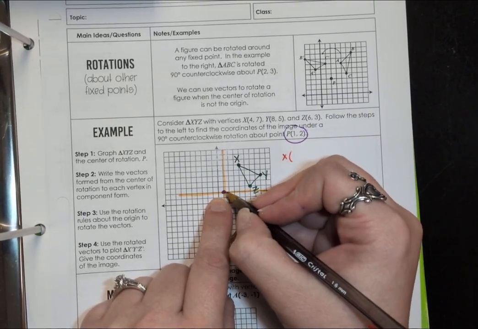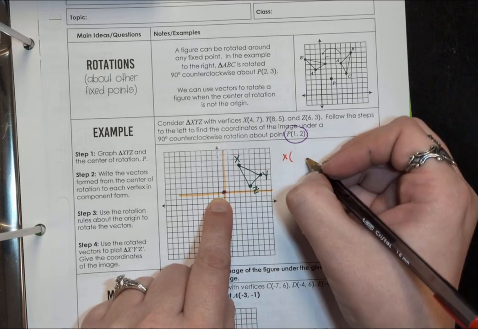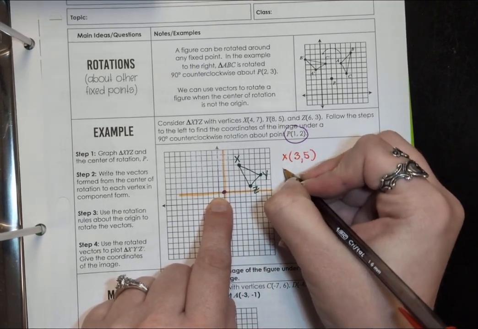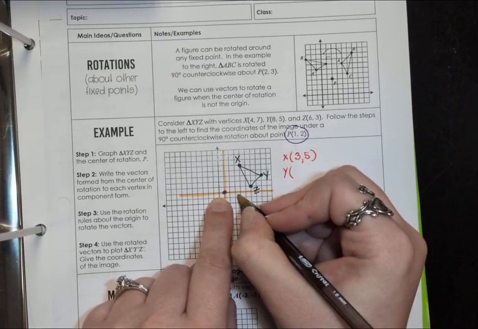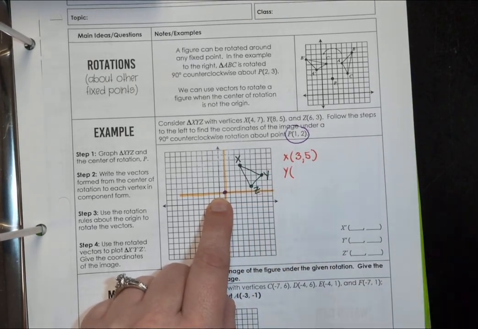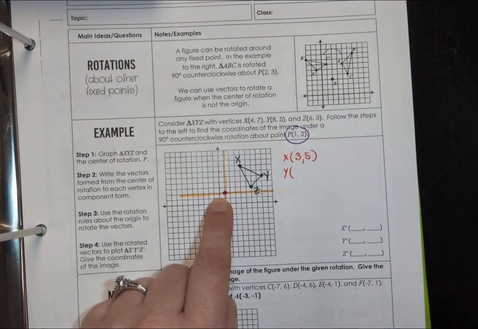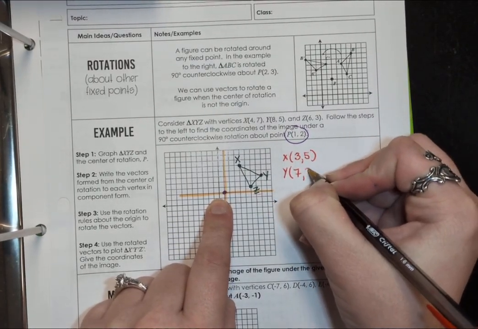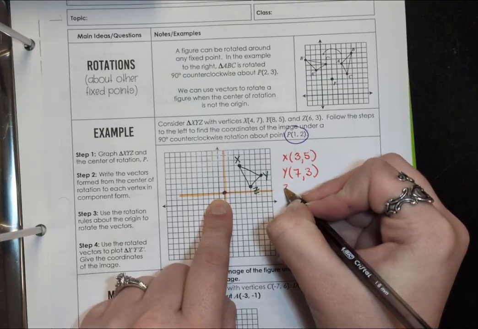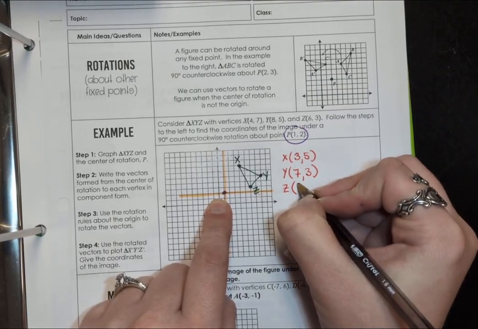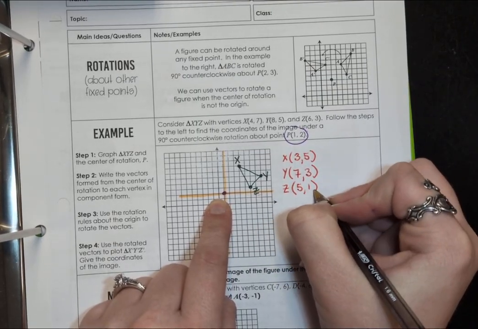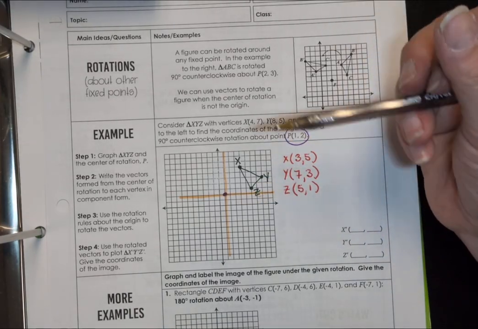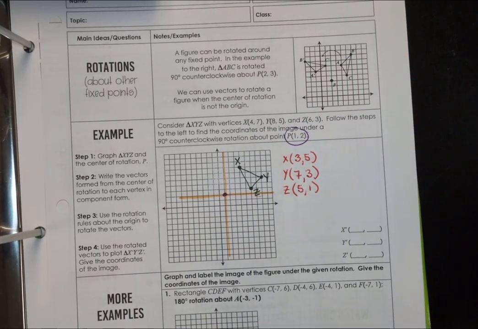So 3. Oh wait. It's 3, 3 and 5. Good. Okay. What would Y be at? Y, 6, 6, 3. 7, 3. 7, 3, my bad. What would Z be at? 5, 1. Okay. All right. That's what it is using or pretending that P is your origin, right?